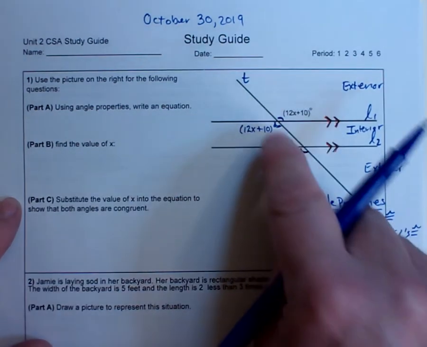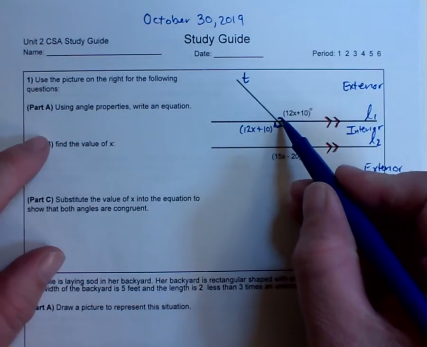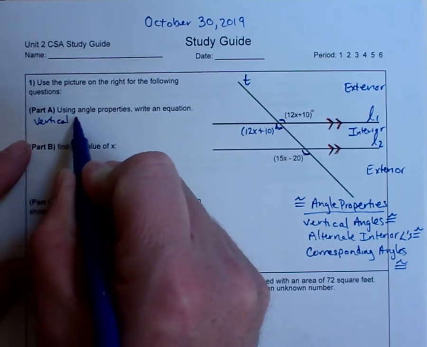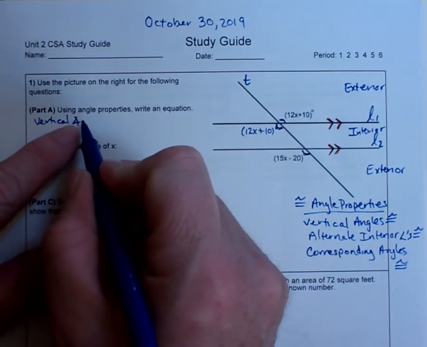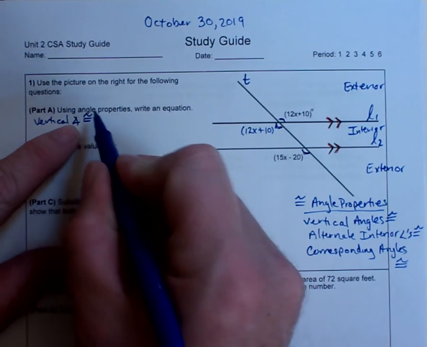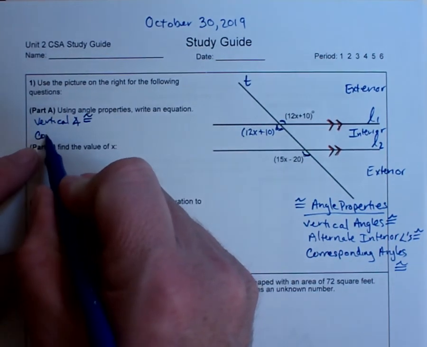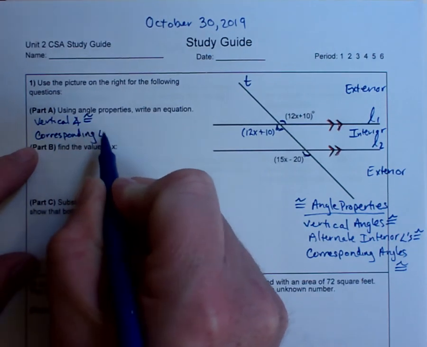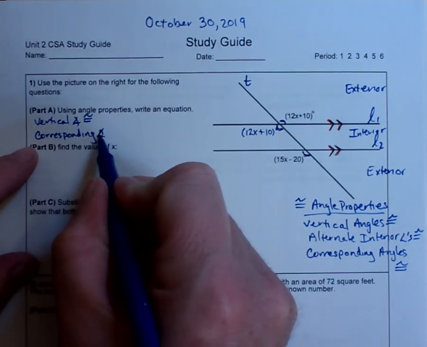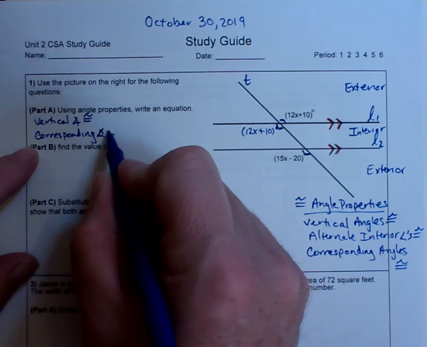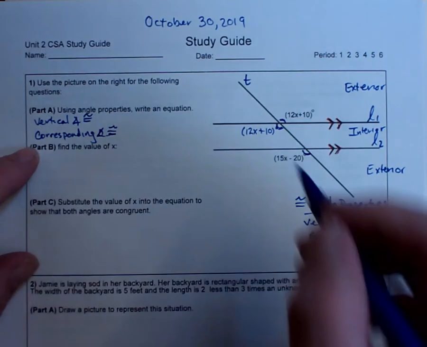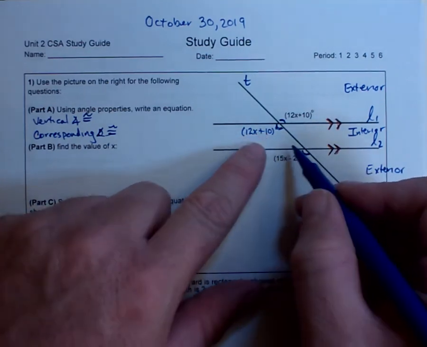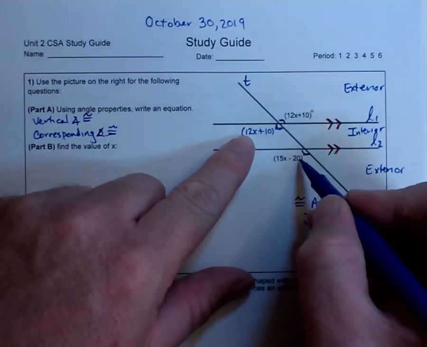Right now we're applying the fact that we can go vertical angle, that's the angle symbol, is congruent, and we know that corresponding angles are congruent. And so therefore I could go across, vertical, corresponding, and now I could set this angle equal to that angle.